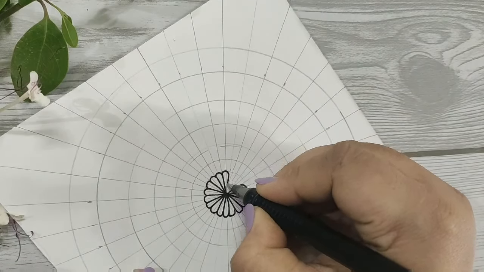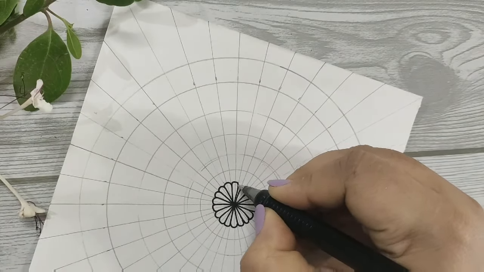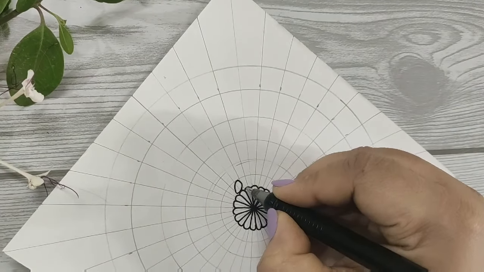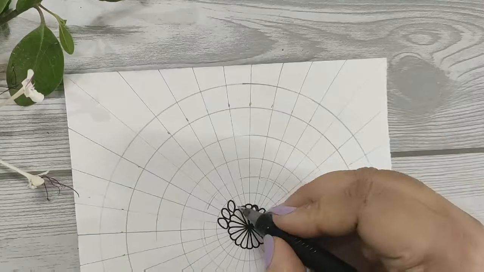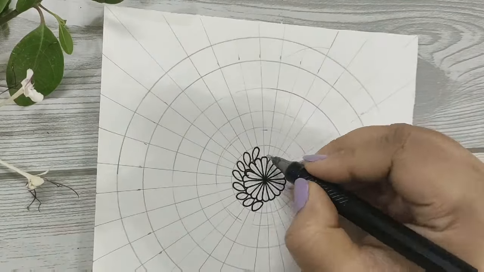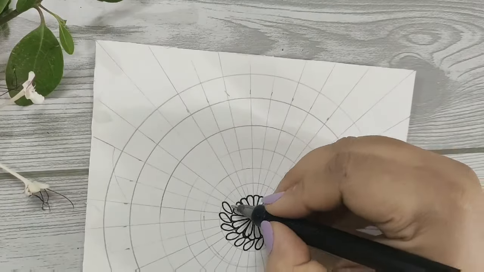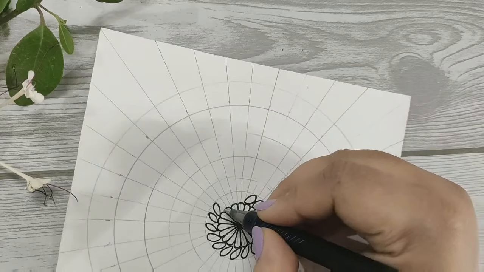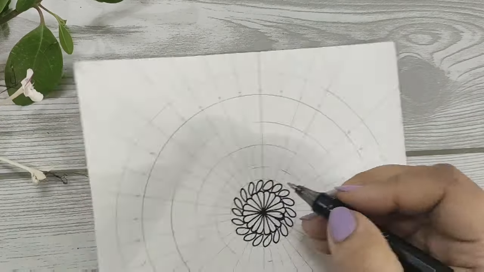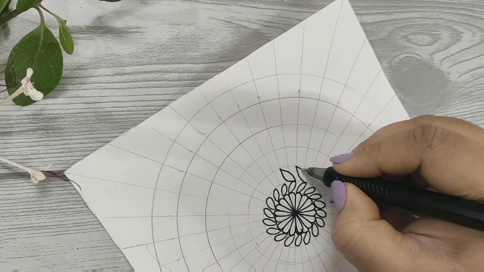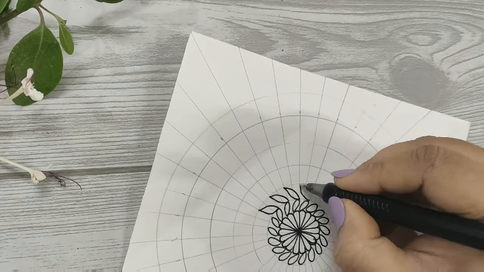In essence, mandalas represent the connection between our inner world and outer reality. So relax, that's what mandalas are for. Don't try to rush it and don't be too bothered about the end result.